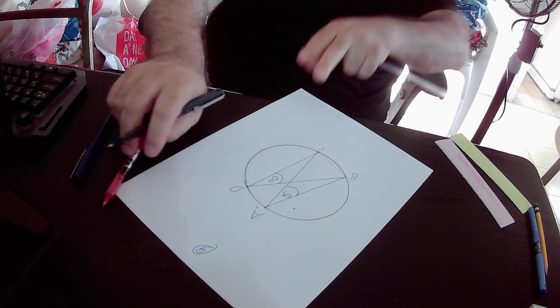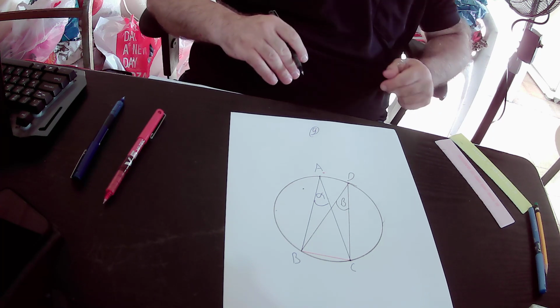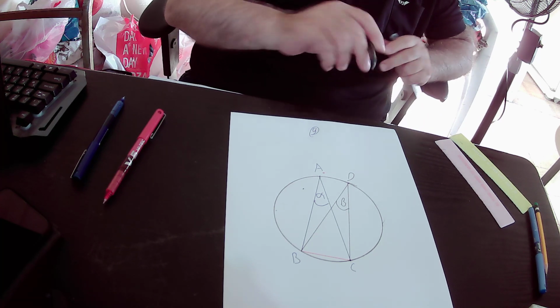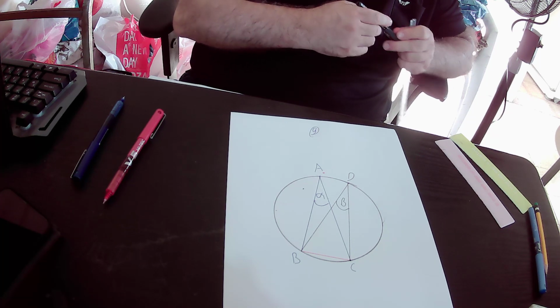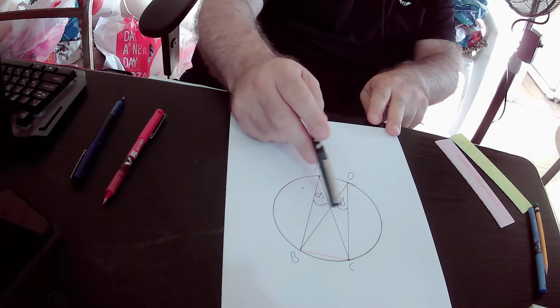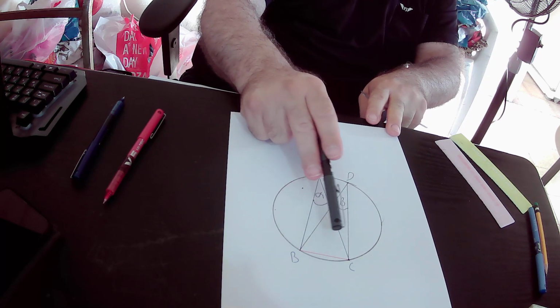So as you can see from the drawing, peripheral angle beta also rests on the same chord BC.